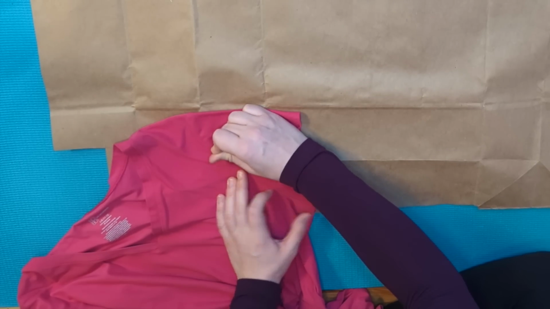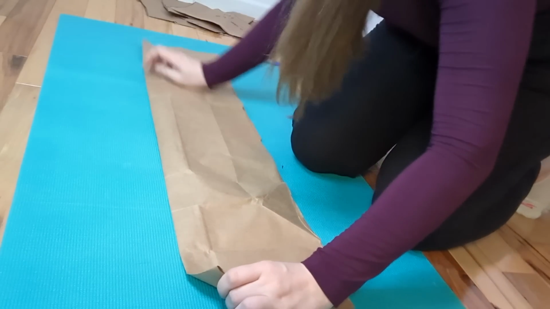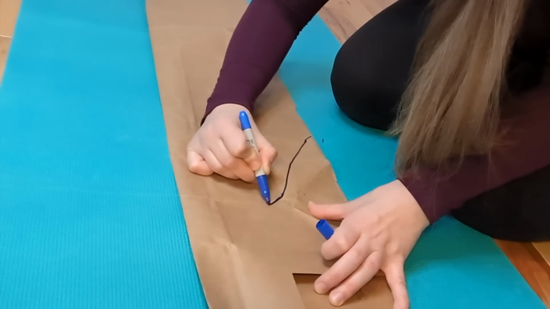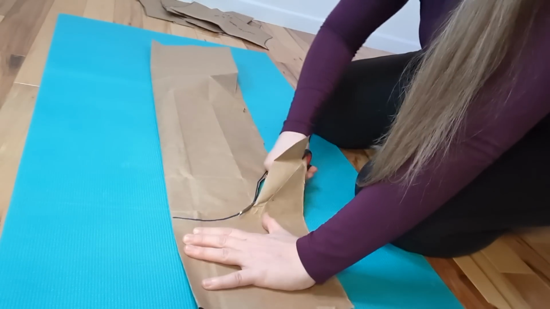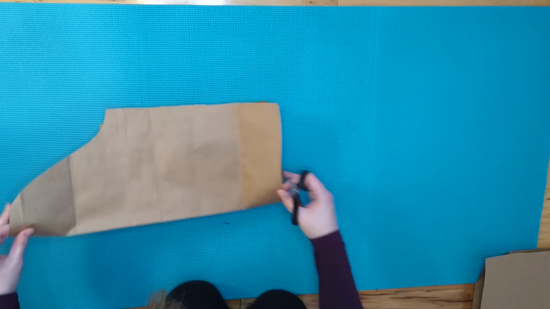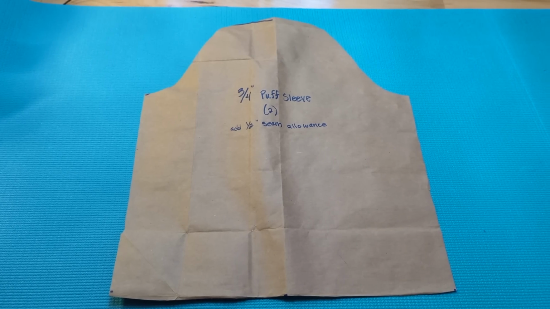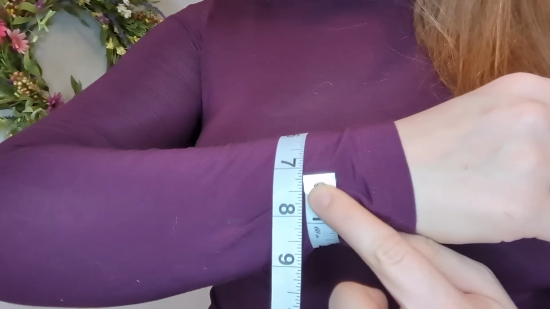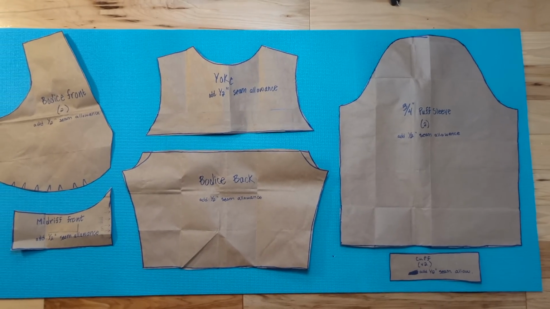Then I traced the sleeve hole of a different shirt and extended the top sleeve for gathers. I measured the length I wanted and cut it to size. I also measured my wrist for the cuff pieces, and my bodice pattern pieces were done.